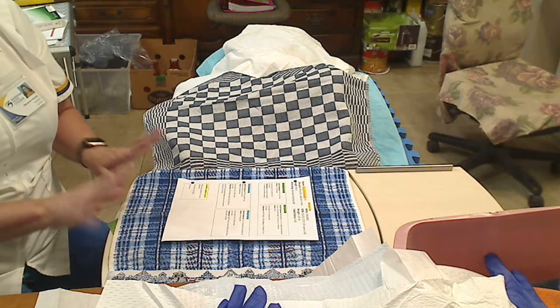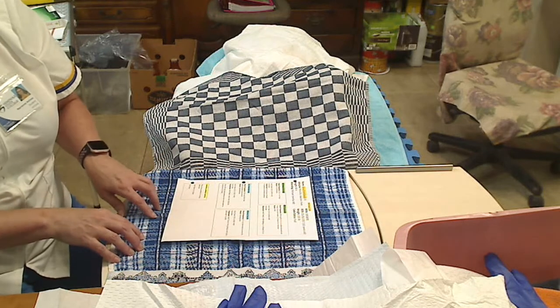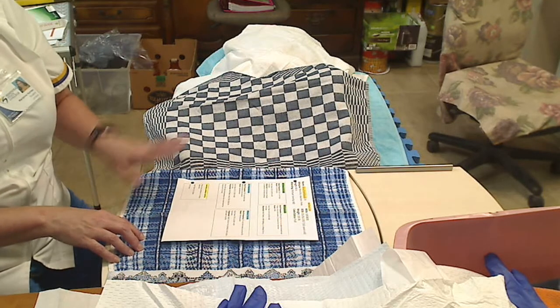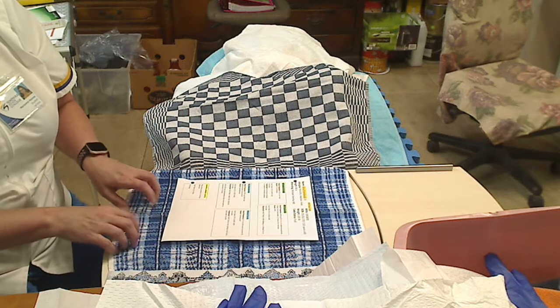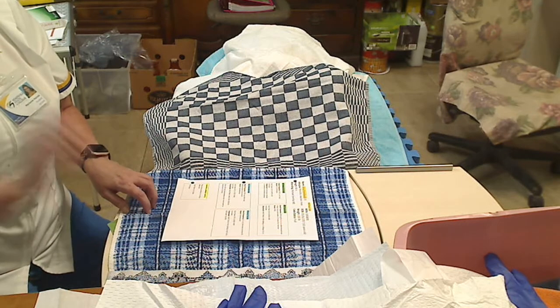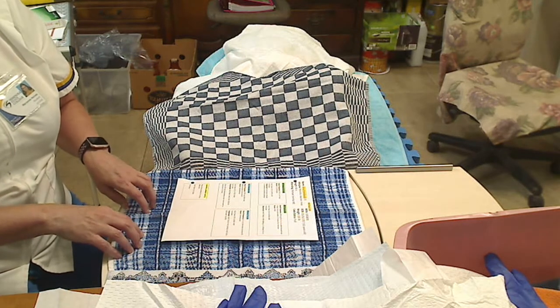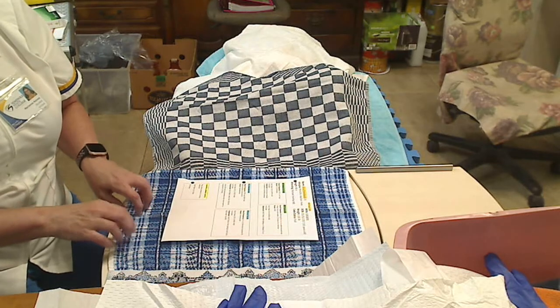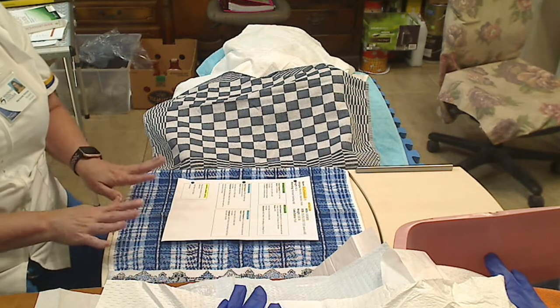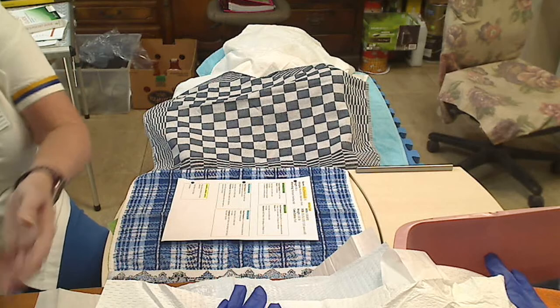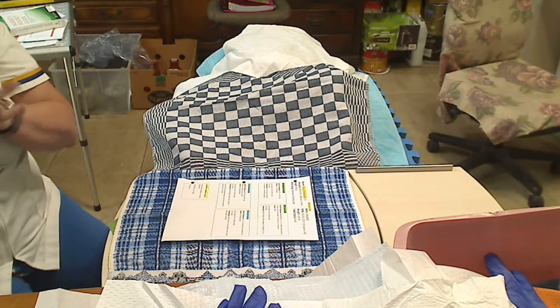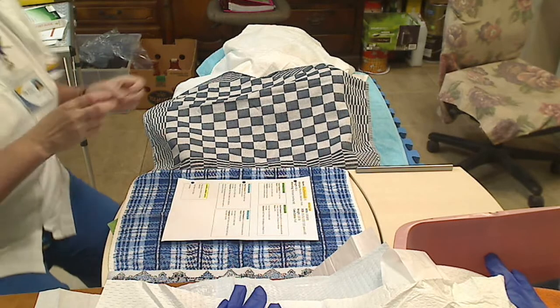I did not notice any odor while I was doing my procedure. The size of my catheter was a 14 French, and I did inject 10 milliliters of sterile saline into the balloon. Before I leave, I'm going to sanitize my hands again and ask her if there's anything I can do.